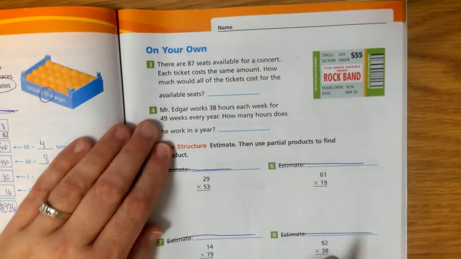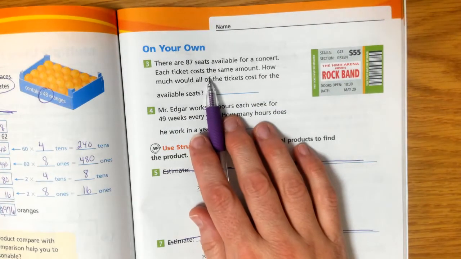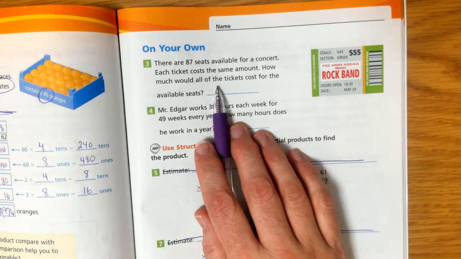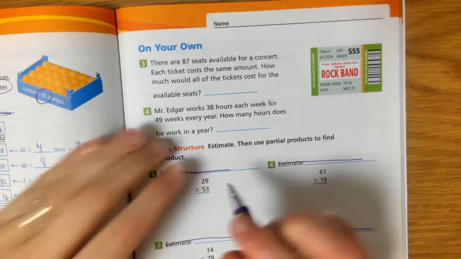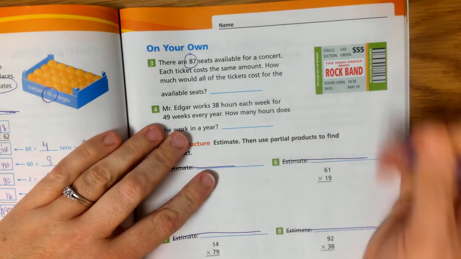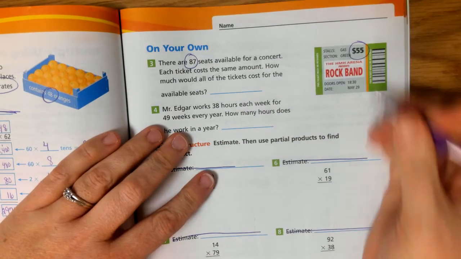All right, there are 87 seats available for a concert. Each ticket costs the same amount. How much would all the tickets cost for the available seats? So there are 87 total seats for the concert, and each seat costs $55.